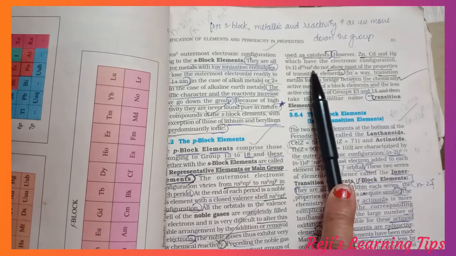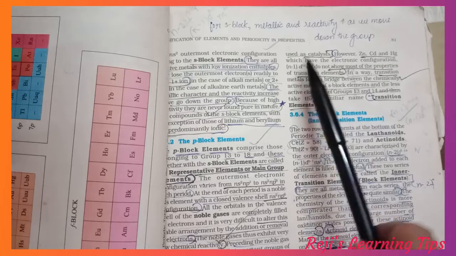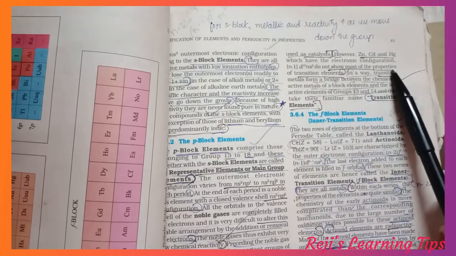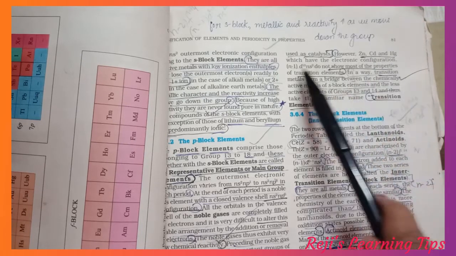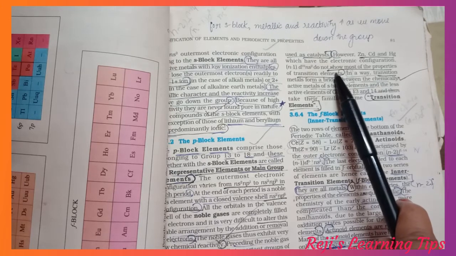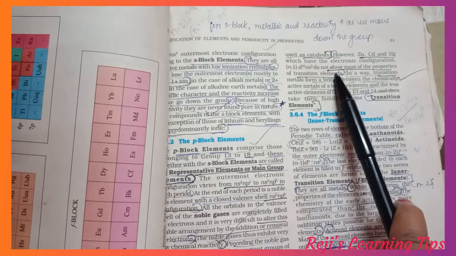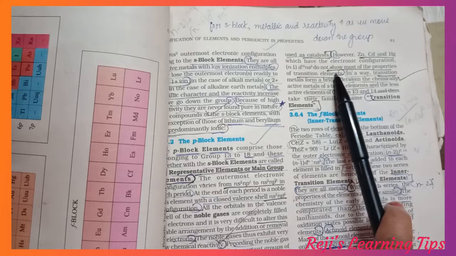Study clearly. Zinc, cadmium and mercury have the electronic configuration (n-1)d10 ns2, so they are completely filled. If the shell is completely filled, they do not show the properties of the transition elements. Only if it is incompletely filled do they show the properties of transition elements. So zinc, cadmium and mercury are not considered transition elements, but they are d block elements.